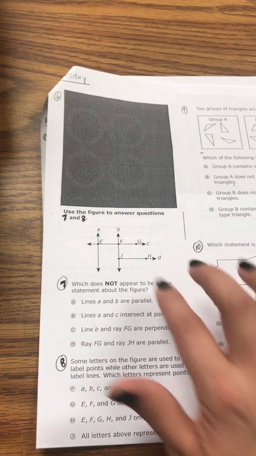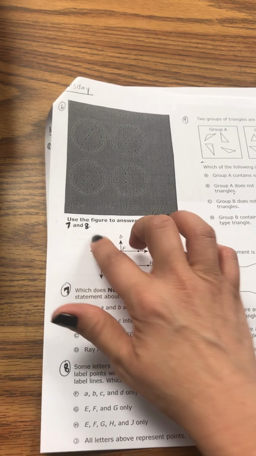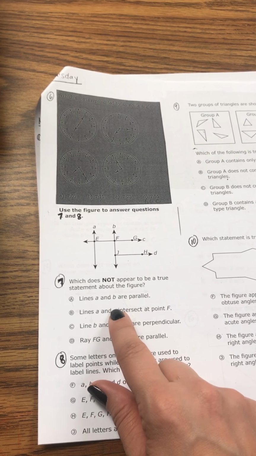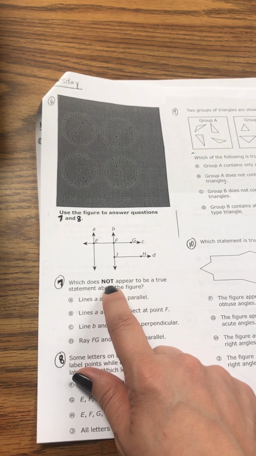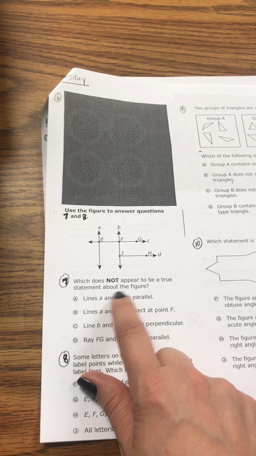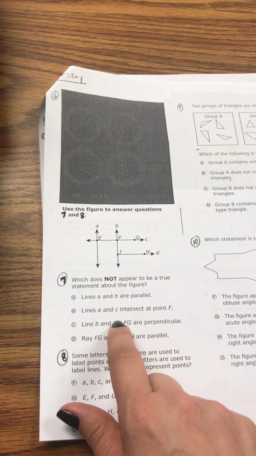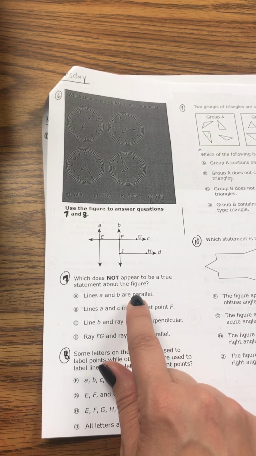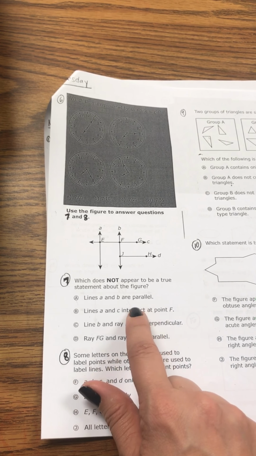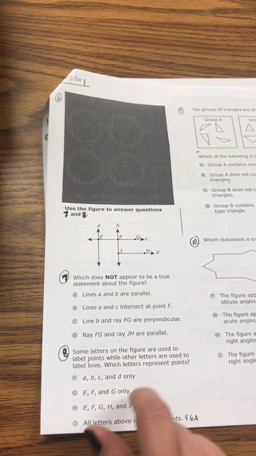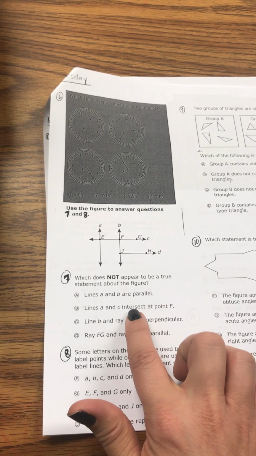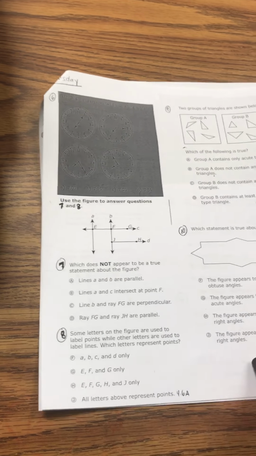Okay, on the second problem, you are going to use this figure to complete 7 and 8, both of them. In question number 7, it says which does not appear to be a true statement about the figure. So you're looking for a statement that is not true about this figure. And I notice when I look at the questions, it's talking about parallel lines, intersecting lines, perpendicular lines. And so you're going to need to know what parallel, intersecting, and perpendicular lines look like. So make sure that you go back to your vocabulary packet.